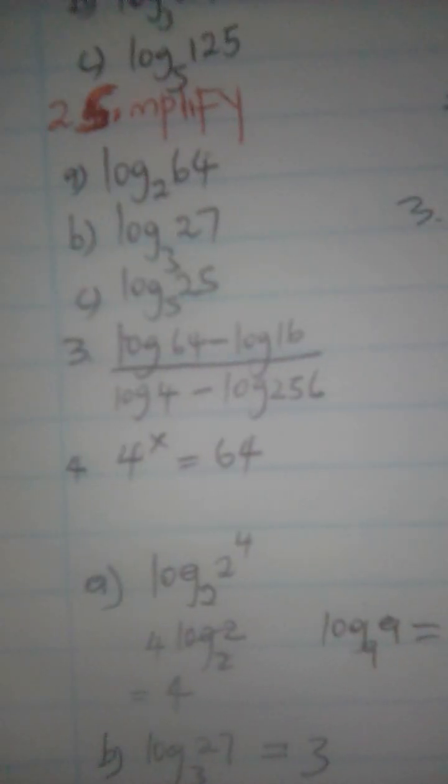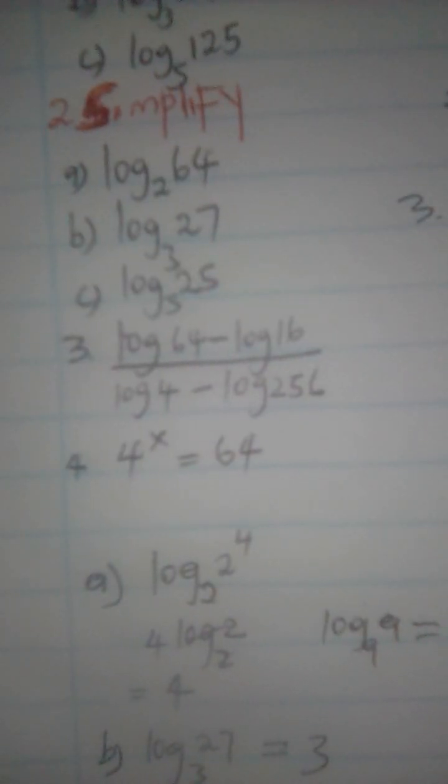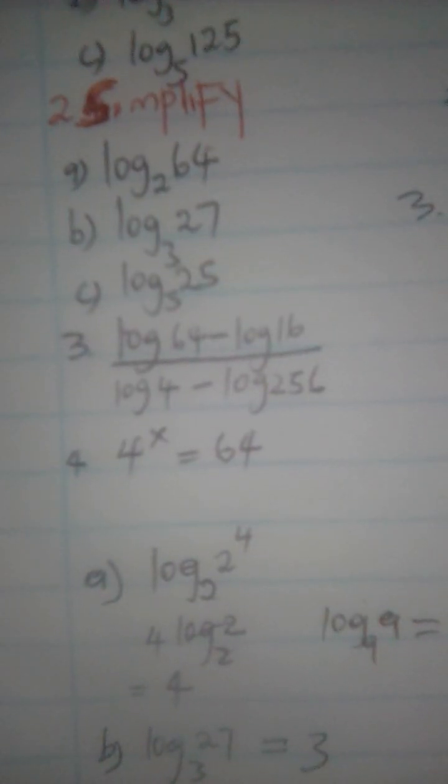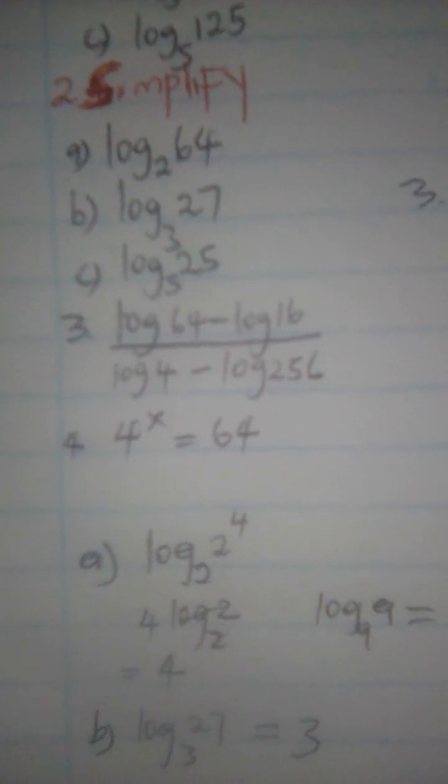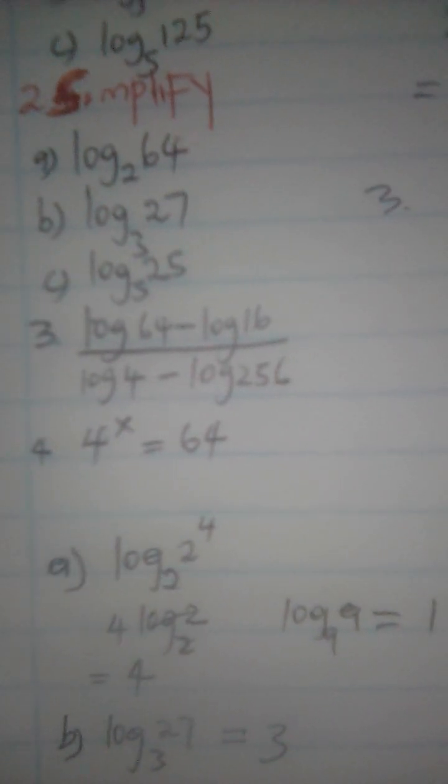Question 3, we have log 64 minus log 16 divided by log 4 minus log 256.